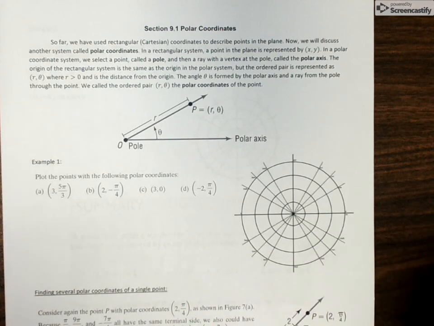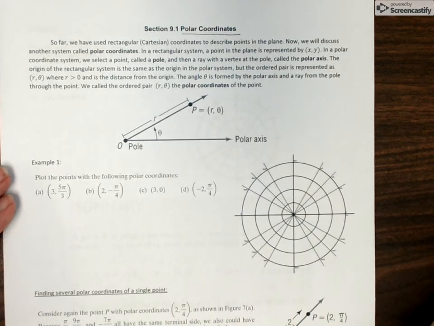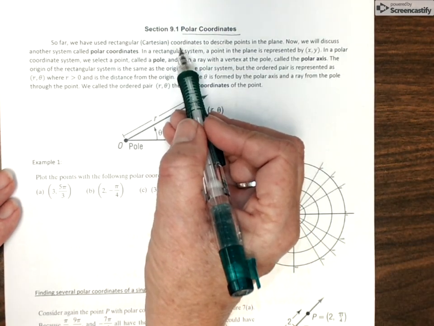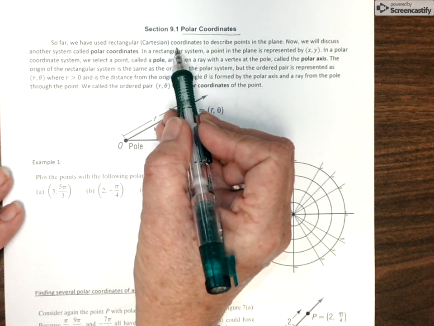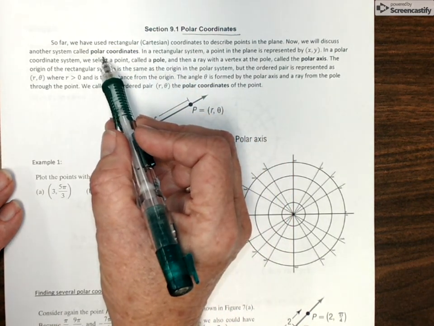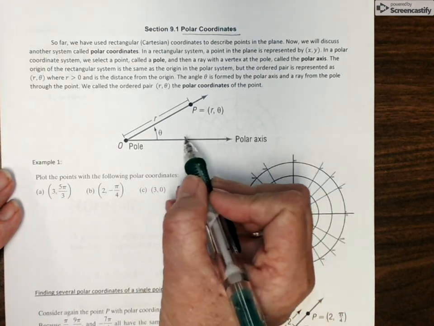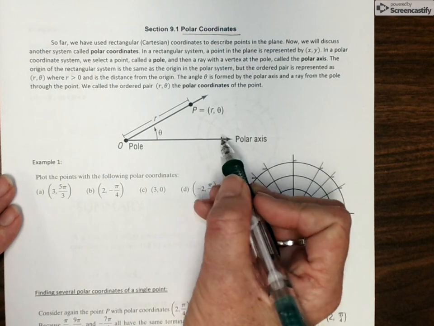Okay, welcome to the notes for section 9.1, polar coordinates. Now this is going to be different than what we've been doing with the Cartesian coordinates, which are x and y. And those Cartesian coordinates described where a point was in space relative to the origin. What we're going to be doing is polar coordinates, in which we select a point called the pole and a polar axis. The axis is similar to our x-axis with Cartesian coordinates.